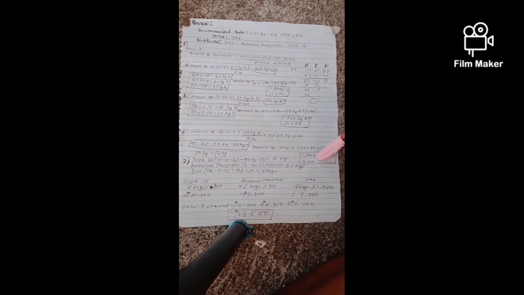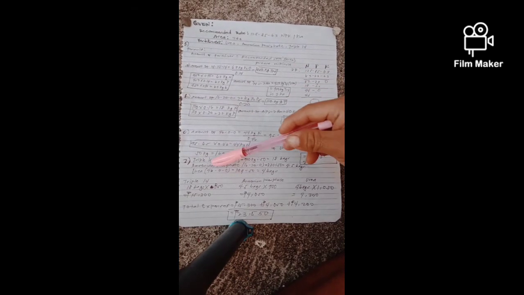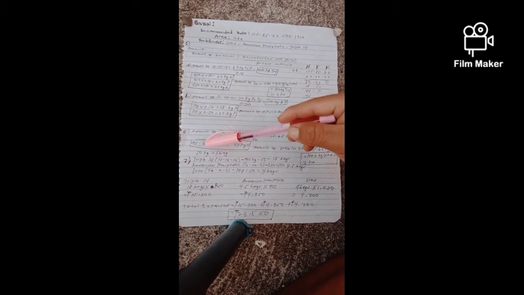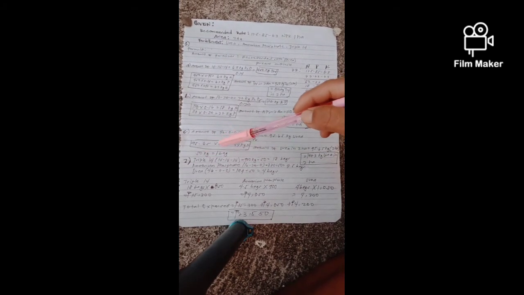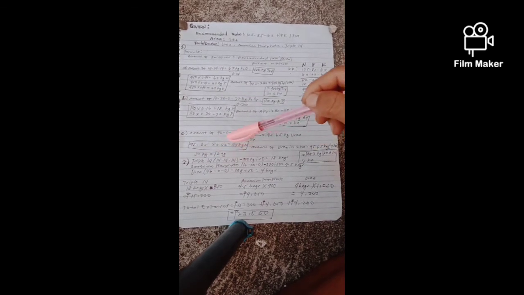To determine the bags of these recommended fertilizers, we just need to divide by 50, because 50 kilograms of any fertilizer is equal to 1 bag.